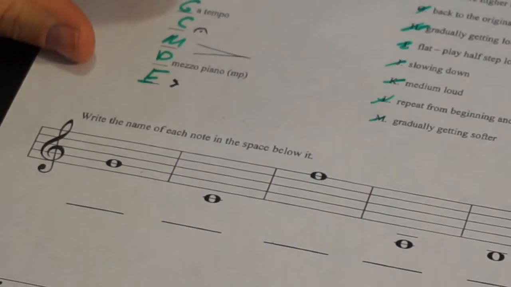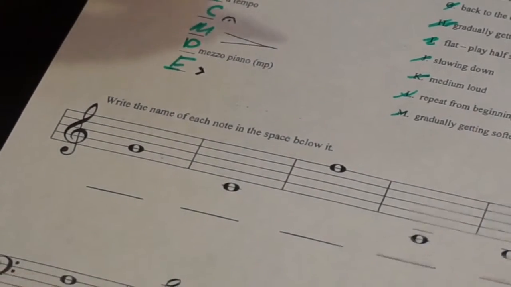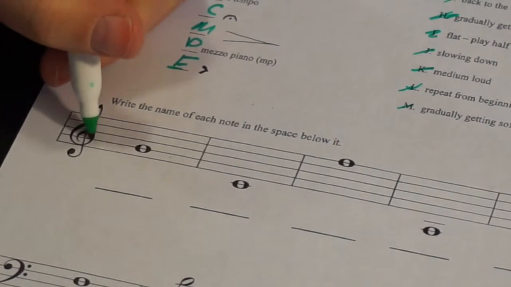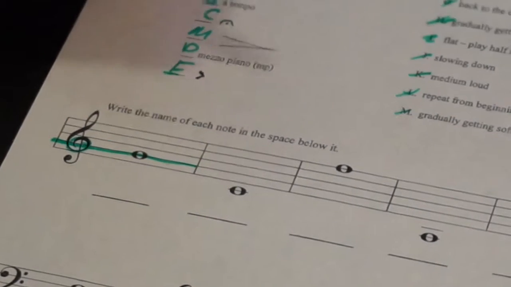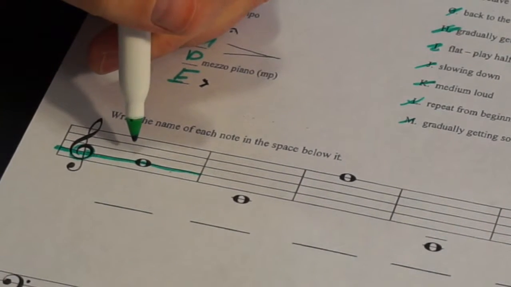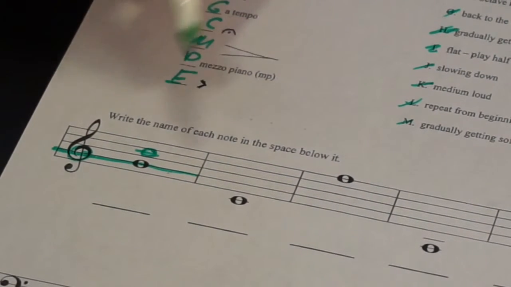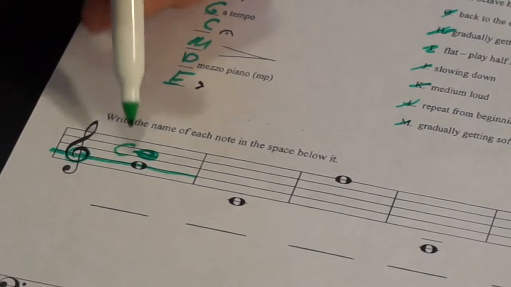Let's look here. Some note naming. Write the name of each note in the space below it. Okay, by now, level 2, you should have most of your notes figured out. Always use your landmark. At this point, you know that this is G. You also should know your C landmark, that this space right here is C. All right, I don't know why I did that. I always think of middle C. Anyway, this is C, okay?